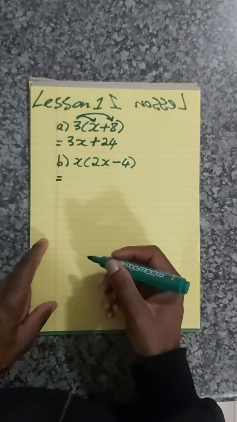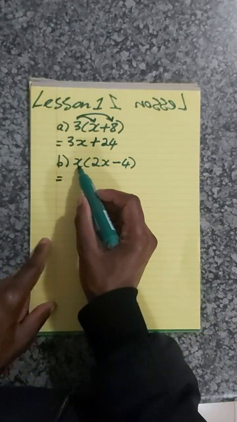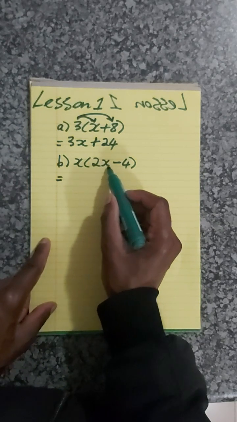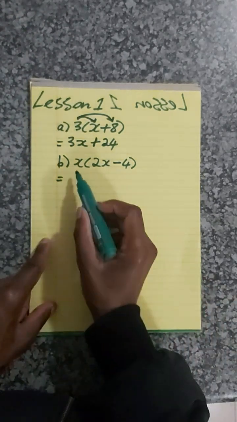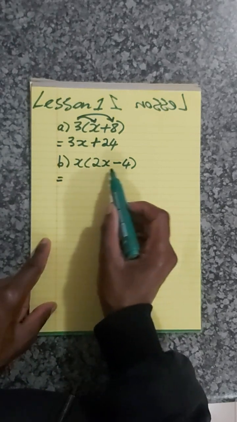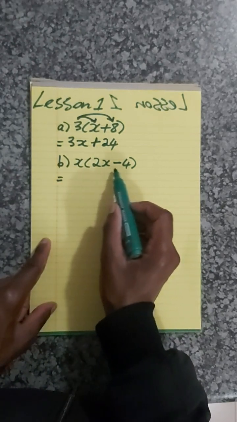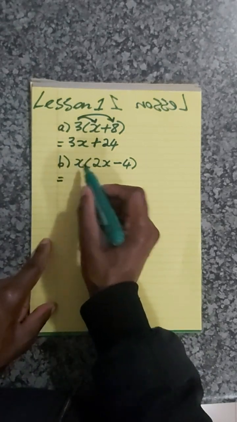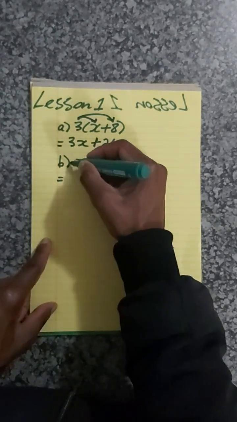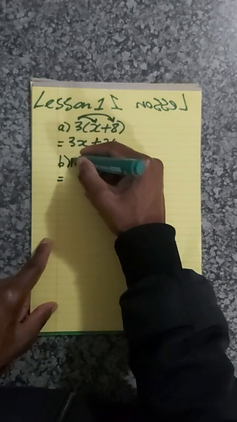All right, here's our second problem. Here we have x in brackets 2x minus 4. So we have to take what is outside the bracket and multiply it with what is inside the bracket. We look at the coefficients, and we know there is a 1.